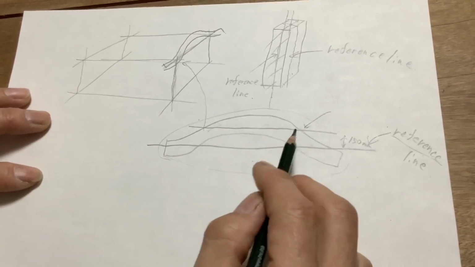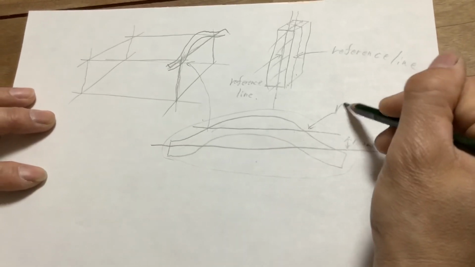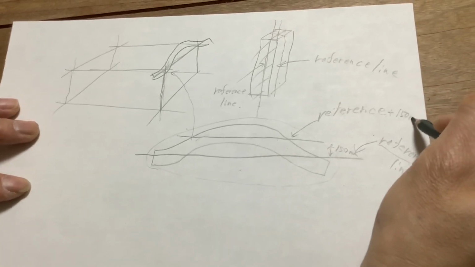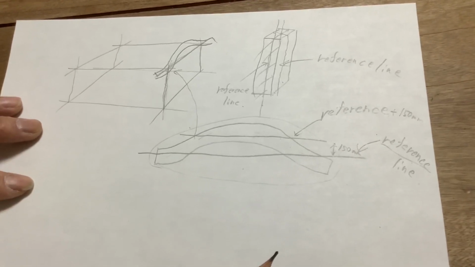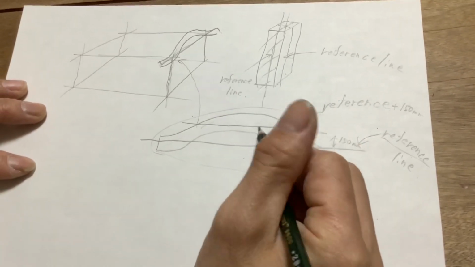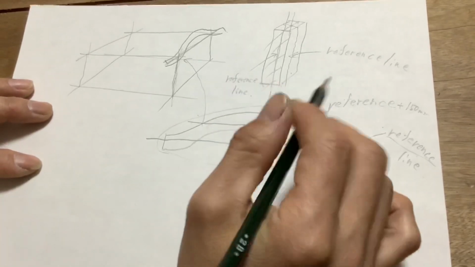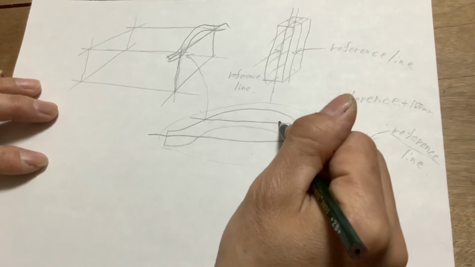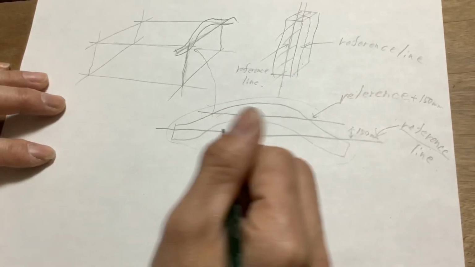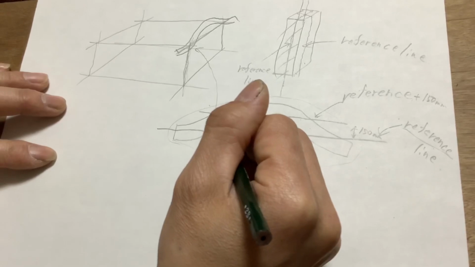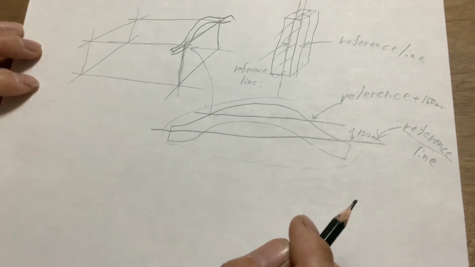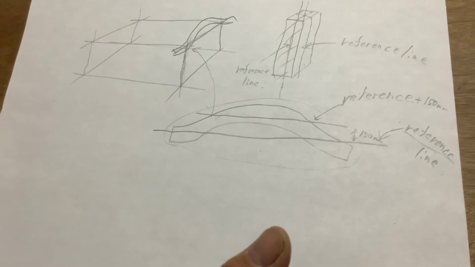So this reference line, and then you can mark every marking from this reference line to each place. Reference line. Do you understand?